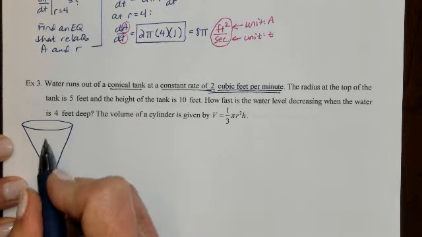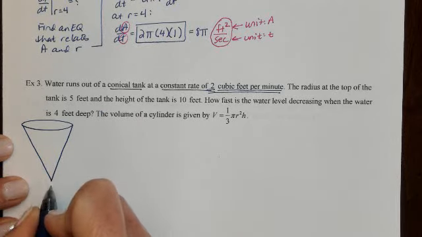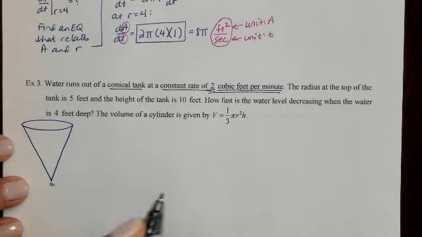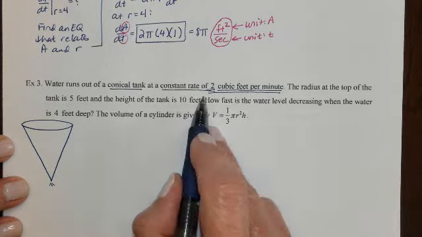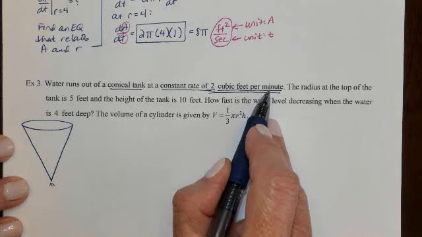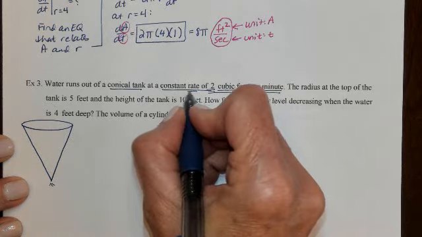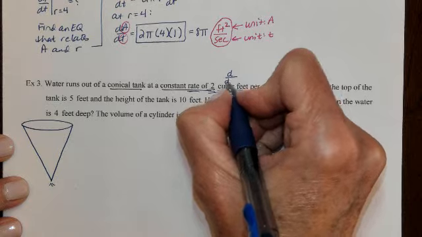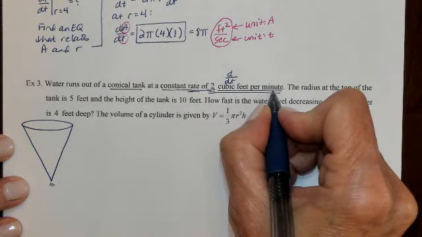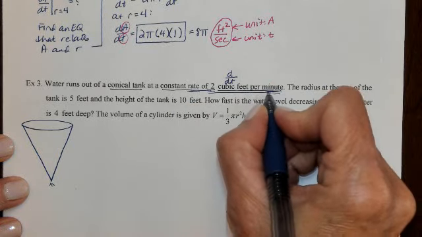Okay, and water's in there and it's flowing out. Maybe there's a little hole at the bottom. Okay, it's running out at a constant rate of 2 cubic feet per minute. Well, it's a rate, so I know it's a derivative. It's the derivative of what with respect to time? I know it's with respect to time because of the minutes.